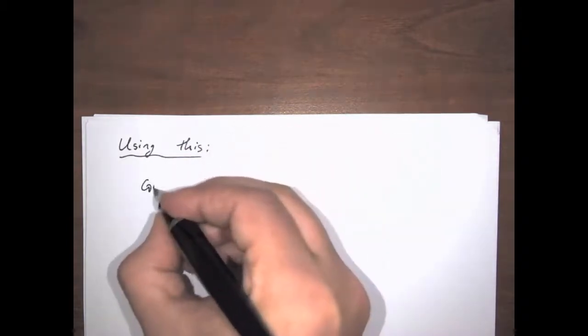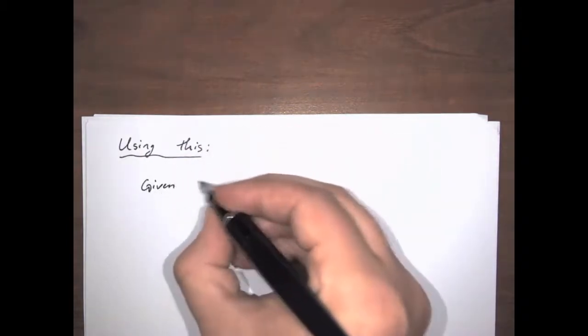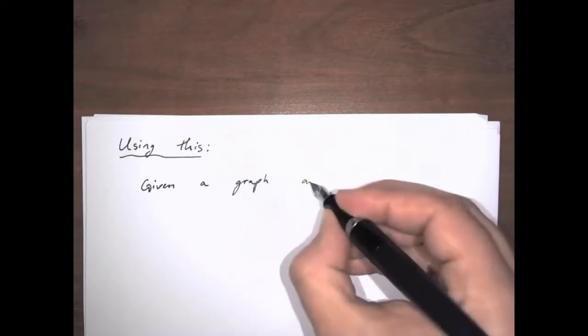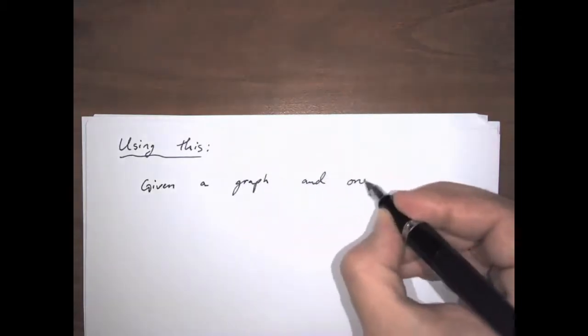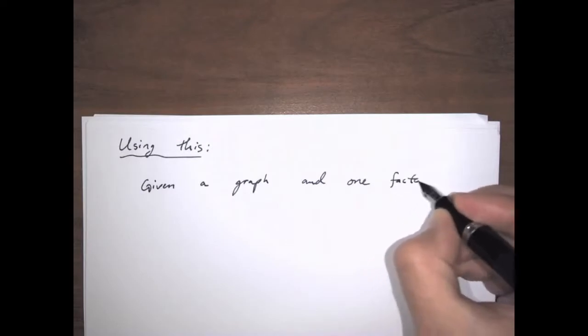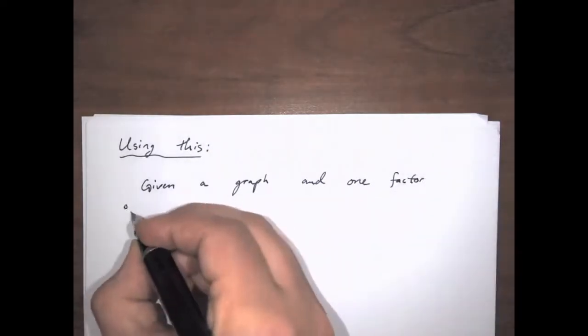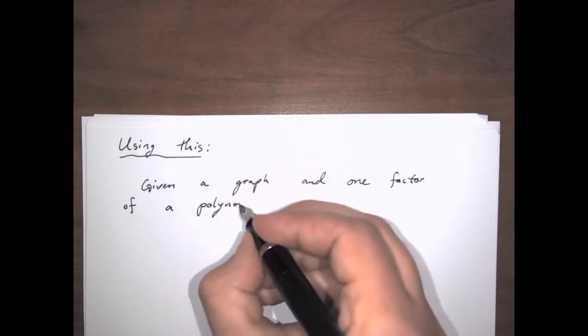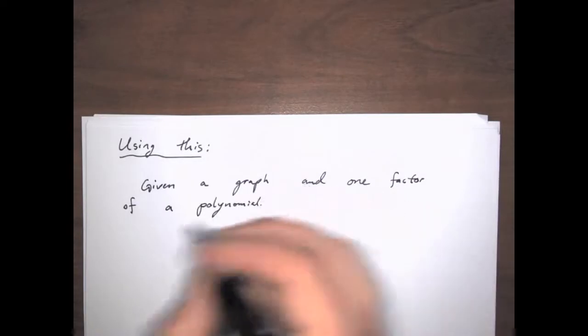we will be given a graph and one factor of a polynomial.